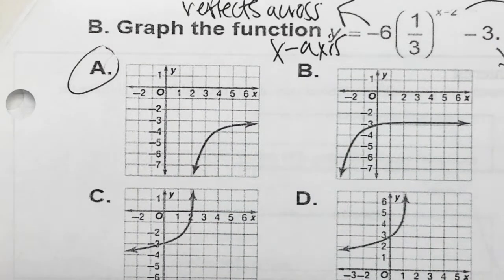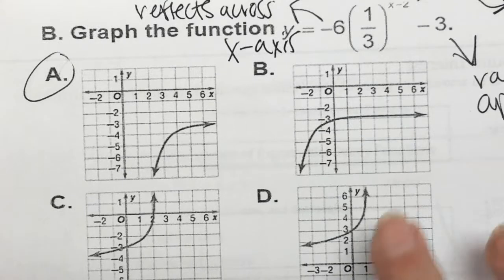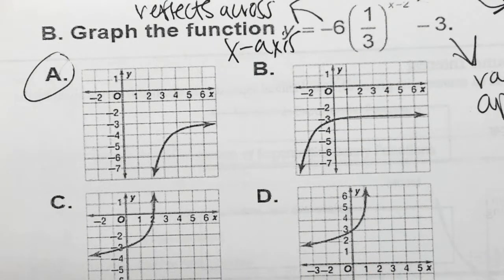Why couldn't it be B? It goes over -3. Yes, it touches -3. We know there's an asymptote there, so it can't touch -3. Okay? Why couldn't it be C? It's not flipped. And it goes over. Good. It's not flipped and it's touching -3. What about this one? Same thing.